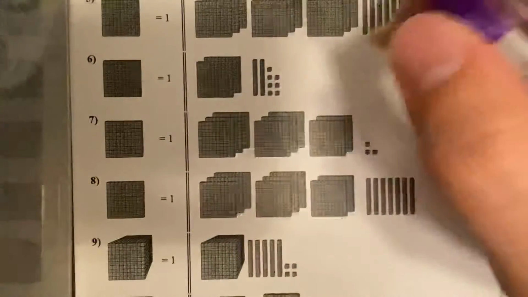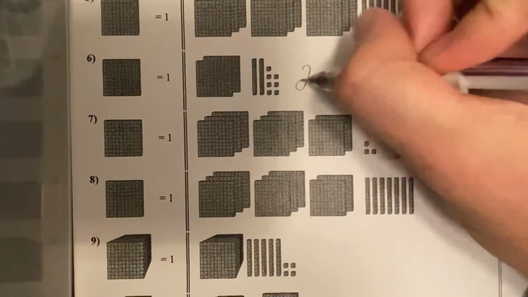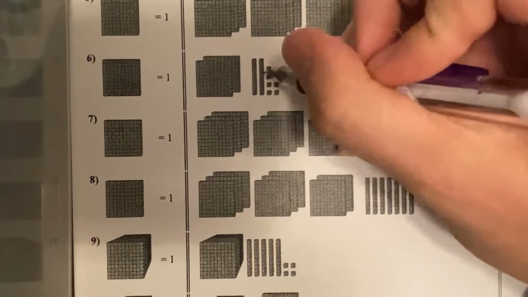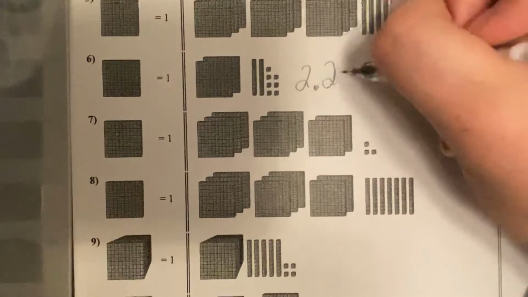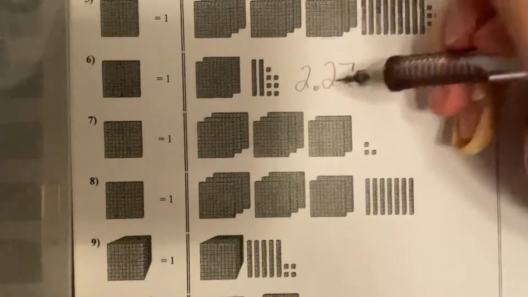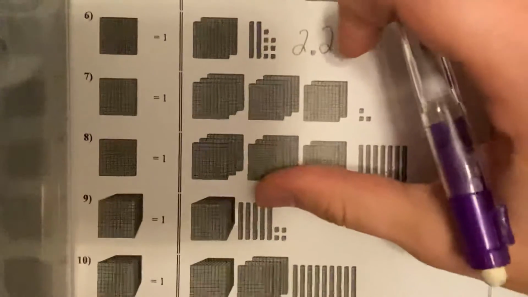So flat is still a whole, so I have 2 wholes. Then I have 2 tenths. And 1, 2, 3, 4, 5, 6, 7 hundredths. So 2 and 27 hundredths.